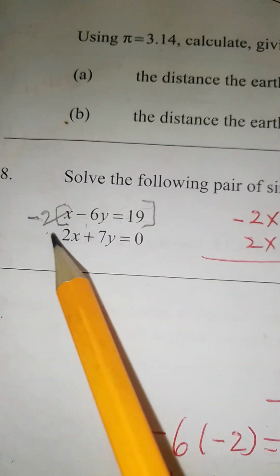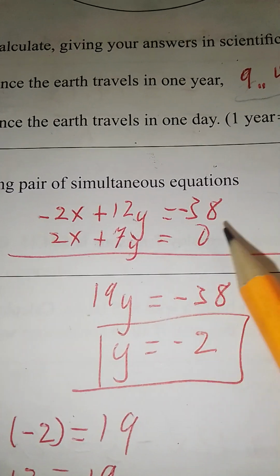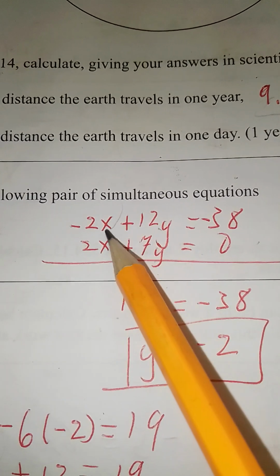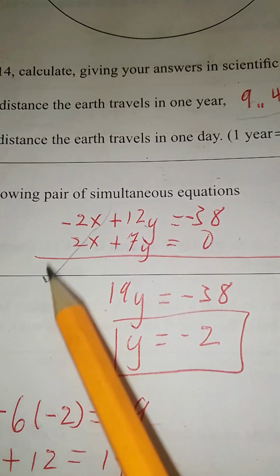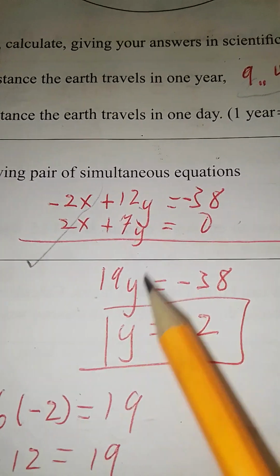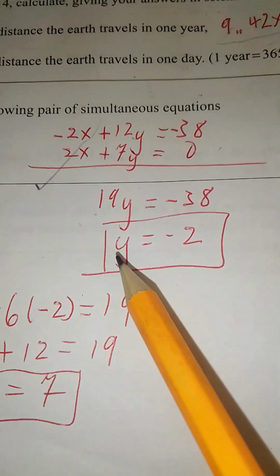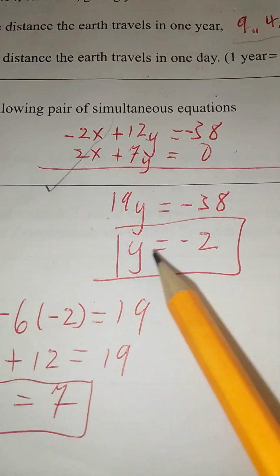And then I'm going to write this back. 2x plus 7y is equal to 0. The x's are eliminated. 12y plus 7y is 19y is equal to minus 38. Dividing by 19, I get y is equal to minus 2.